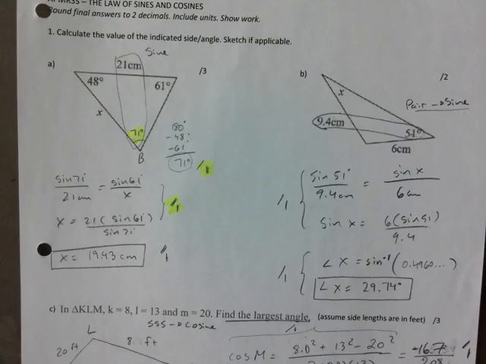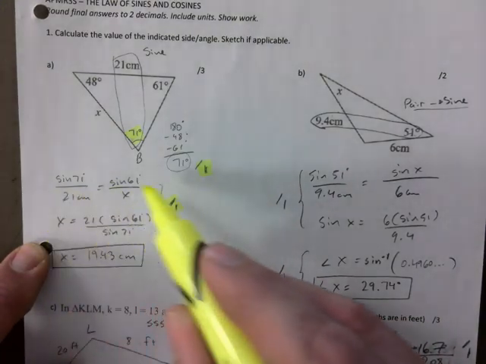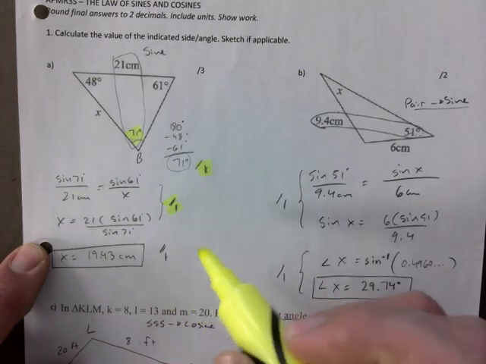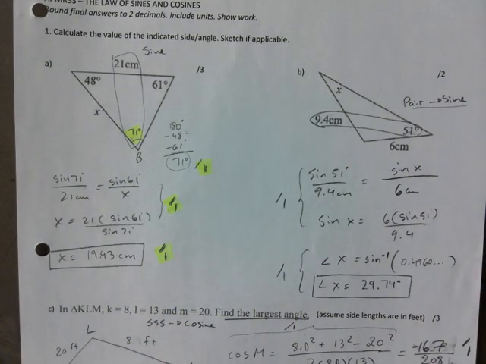If anybody wants to look back. Right, so 1 mark for setup and the work, and then 1 mark for the correct final answer with the units, of course.